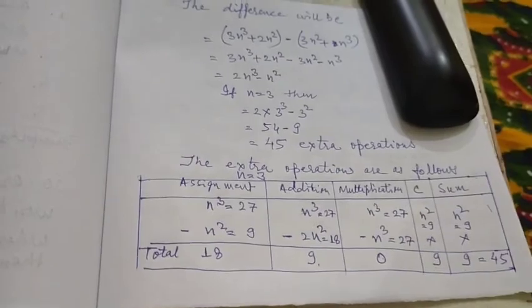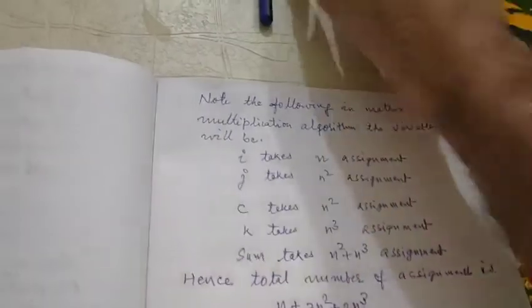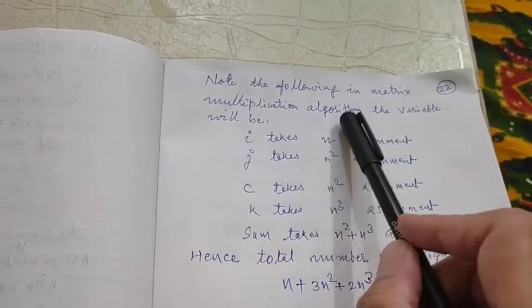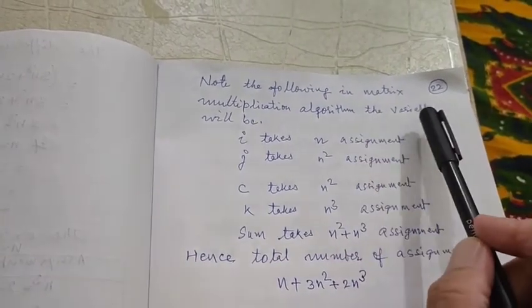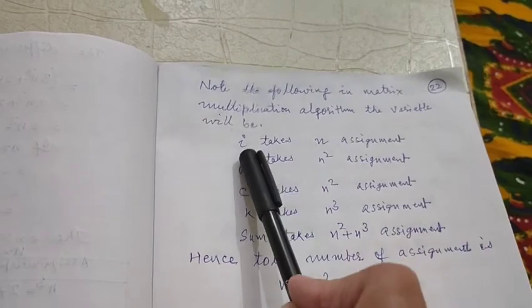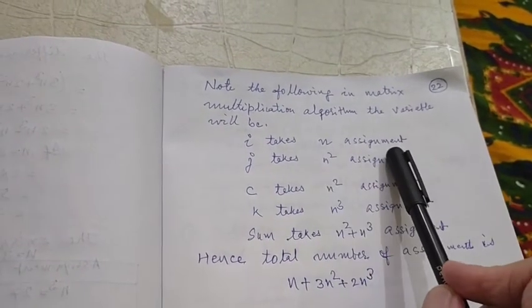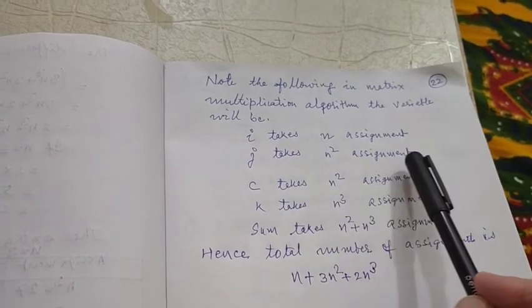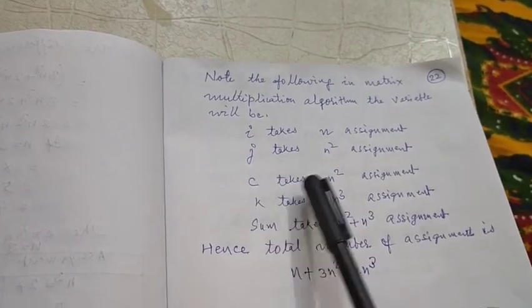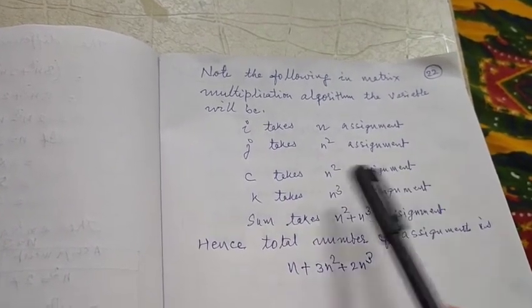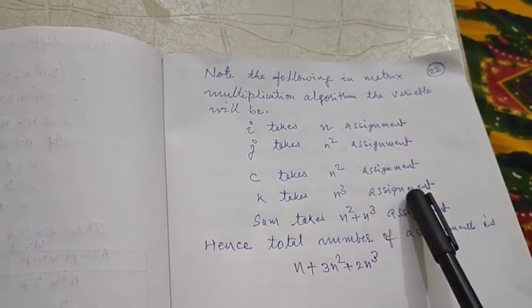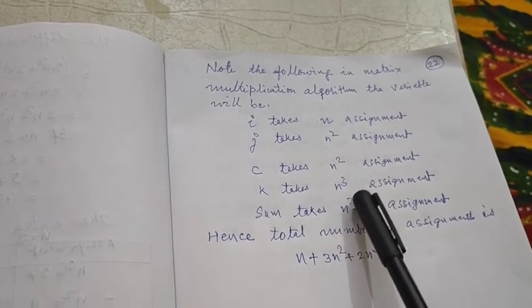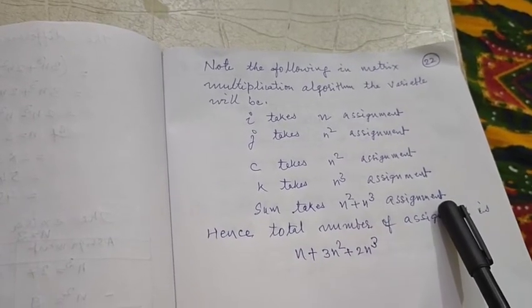Note the following in the matrix multiplication algorithm. The variables will be: i takes n assignments, j takes n square assignments, C takes n square assignments, k takes n cube assignments, sum takes n square plus n cube assignments.